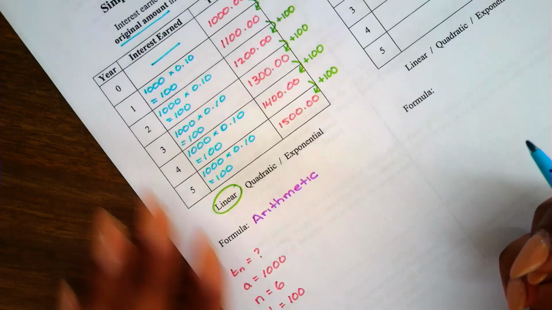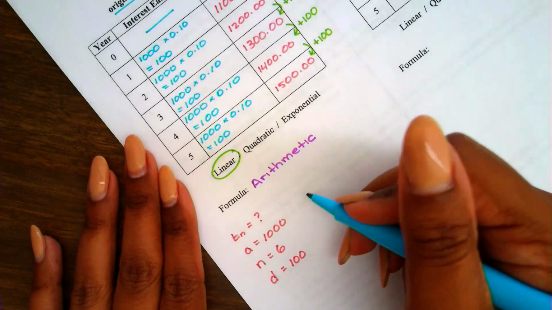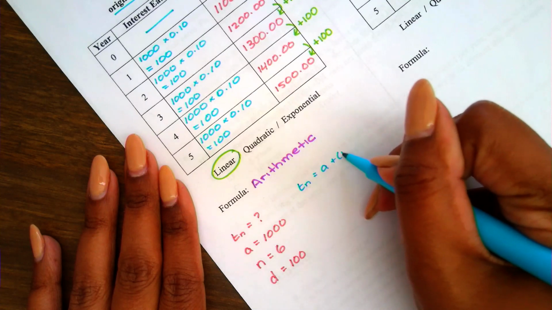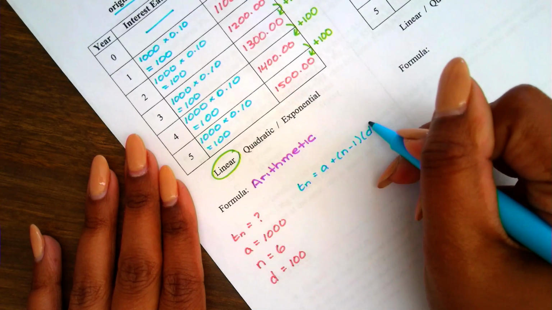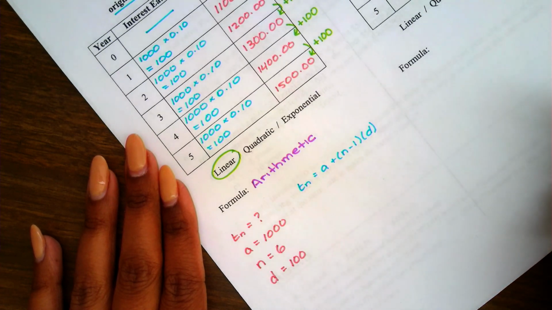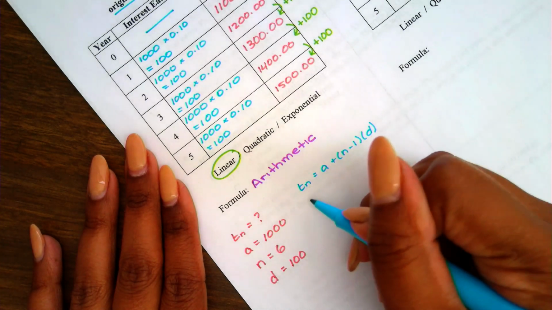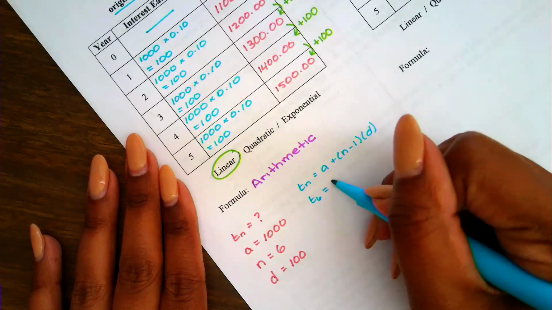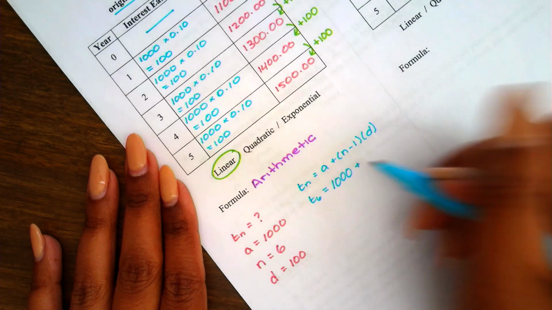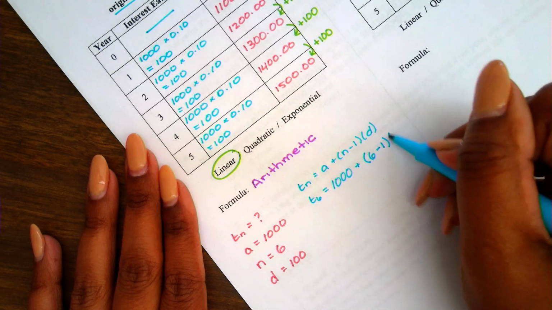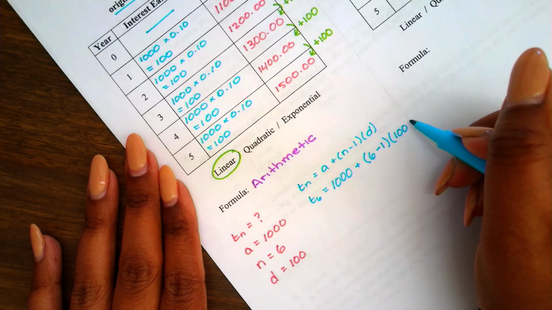Okay, so let's look at this in a general sense. So I have Tn equals a plus (n minus 1) times d. This should look very familiar, okay? So then here I have T6, term 6, equals my original amount, 1,000, plus my n, which is 6, minus 1, times my d, which is 100.